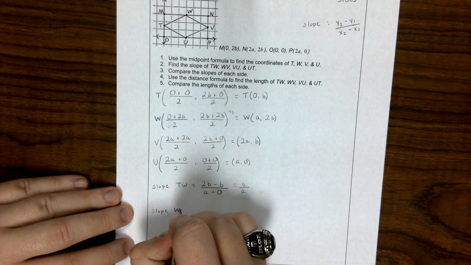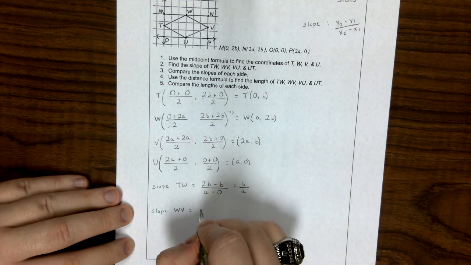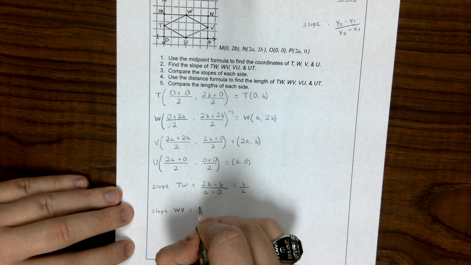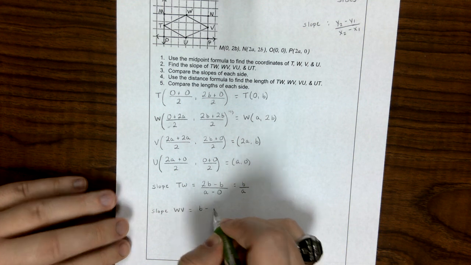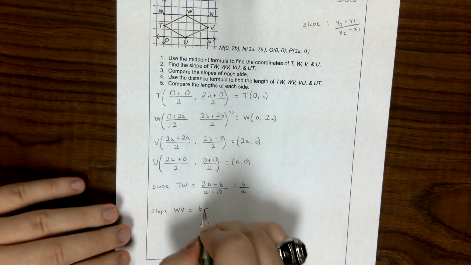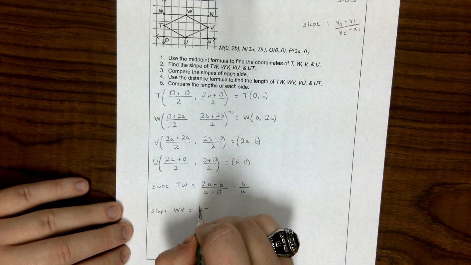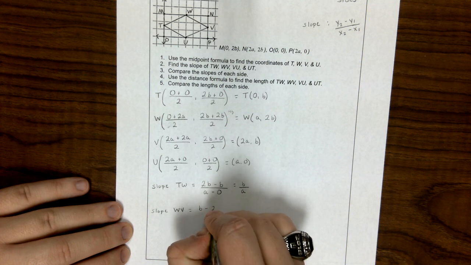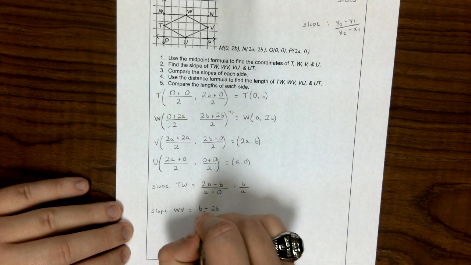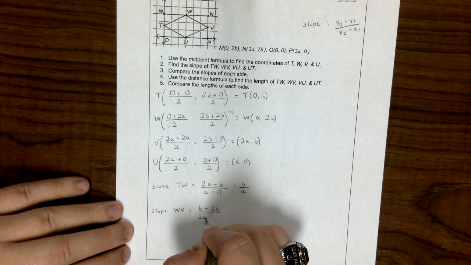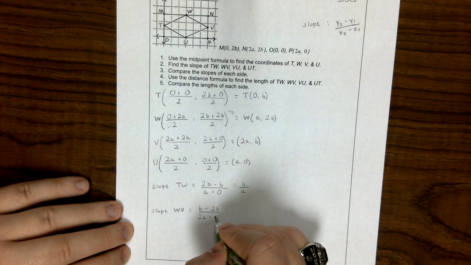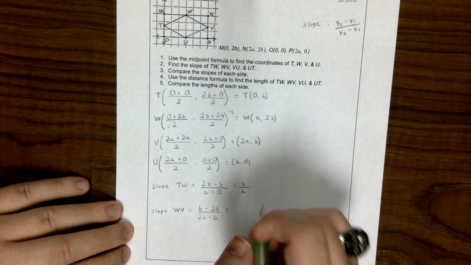Slope of WV. Start with the y. The y of V, subtract the y of W, over the x of V, subtract the x of W. Sorry, my letters are getting mixed up. Let's simplify that.